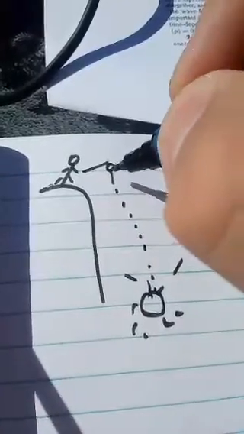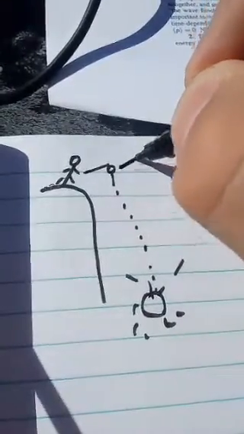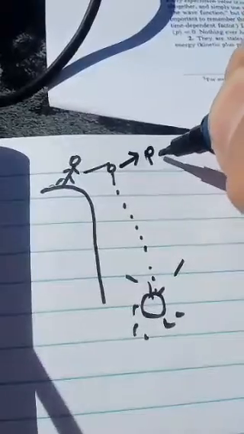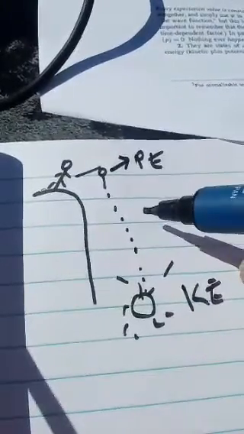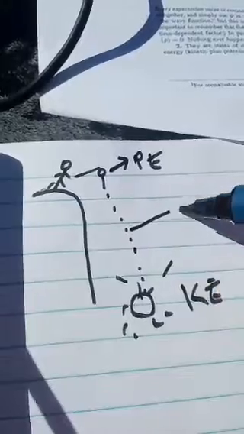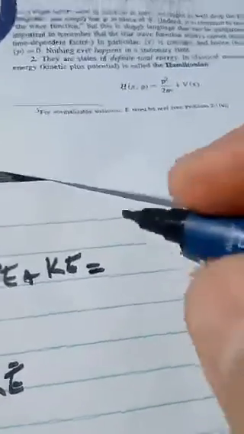All right. So the ball up here is all potential energy. Down here, it's all kinetic energy. And in between, we have potential energy plus kinetic energy. So this total equals the Hamiltonian.